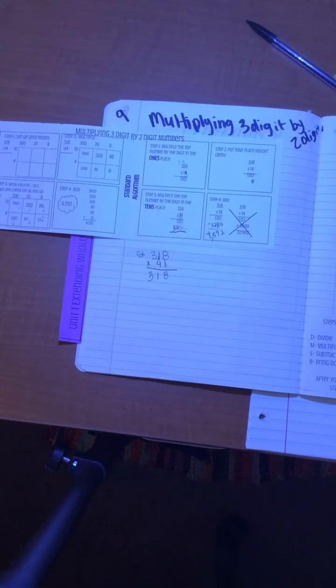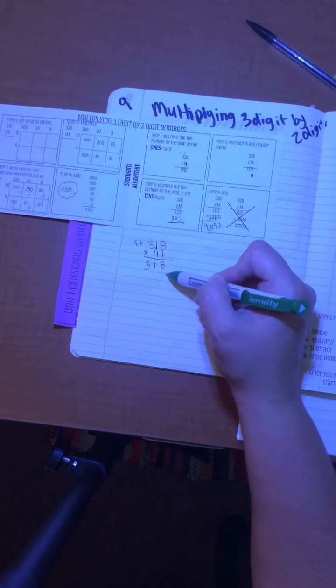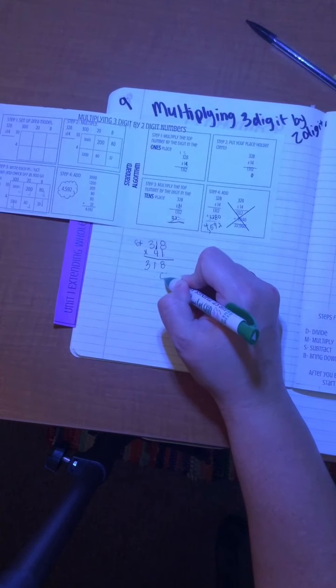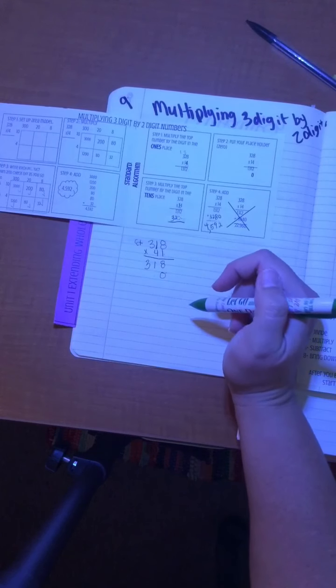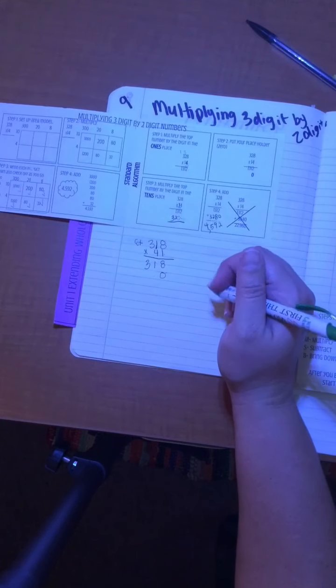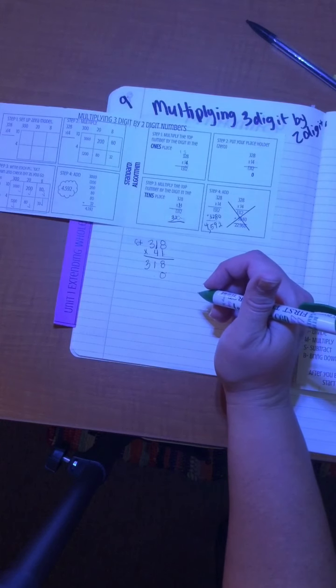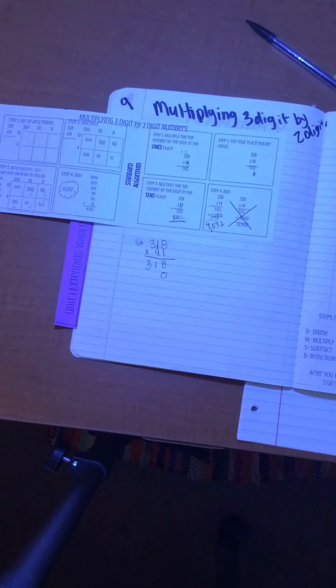What is step 2? Tell me, Sally. Yes, we are adding a placeholder. Does it go underneath my 8, the 1, or the 3? The 8. What am I going to do next, Mr. Caden? What's step 3?